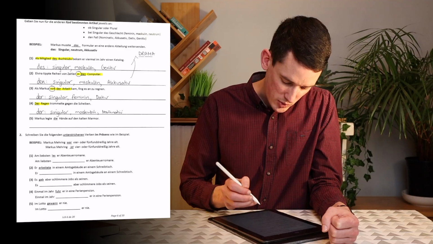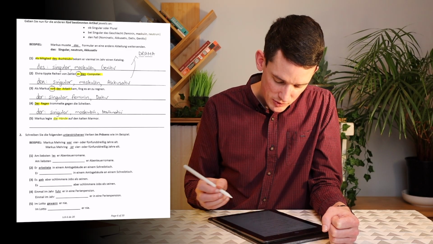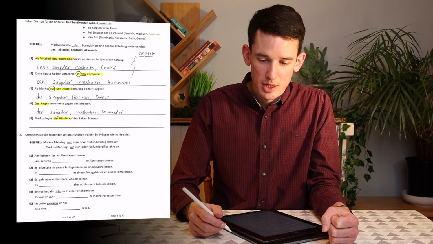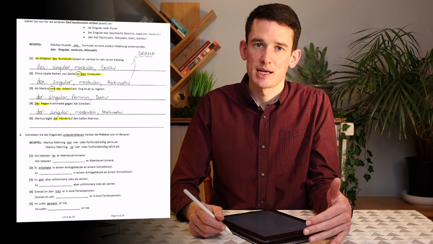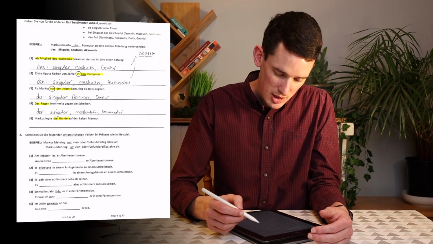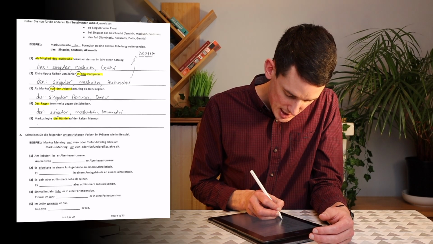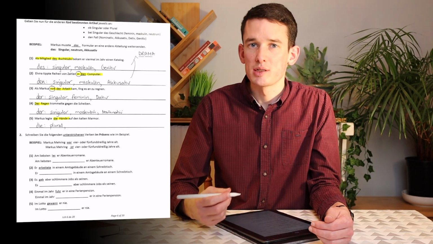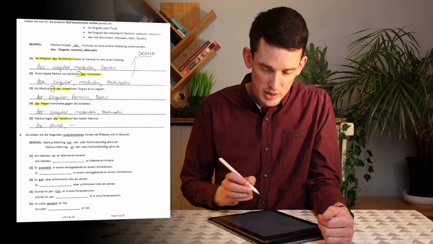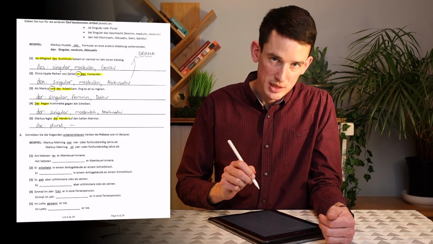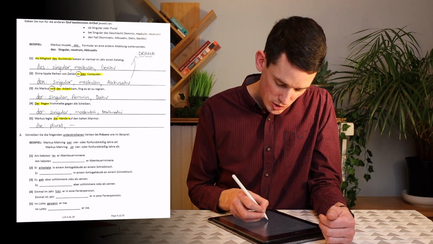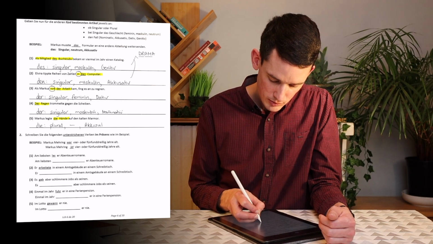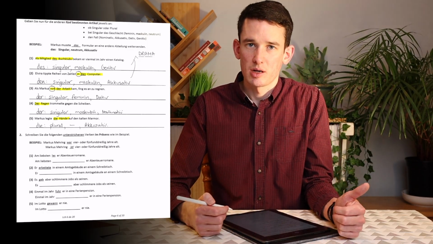And finally, the last one, we have Markus legte die Hände auf den kalten Marmor. So Markus lays his hands on the cold marble. Here Markus is doing the action and the hands are the receivers of the action. So we'd say simply here that it's die Hände, so it's plural. And when plurals are involved, you don't need to speak about the gender. You just put a dash and you say that it's the accusative. So that brings us to the end of that paper.